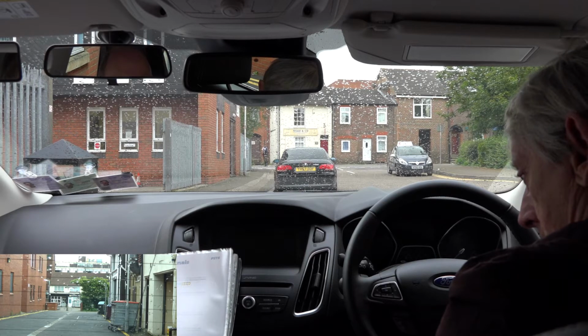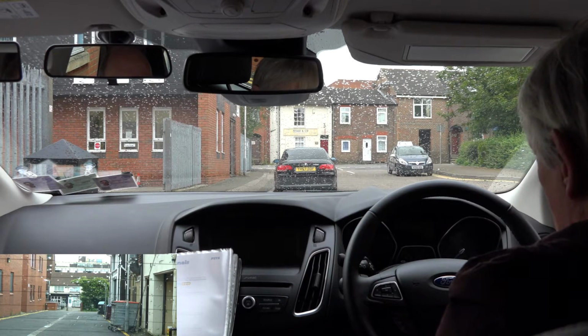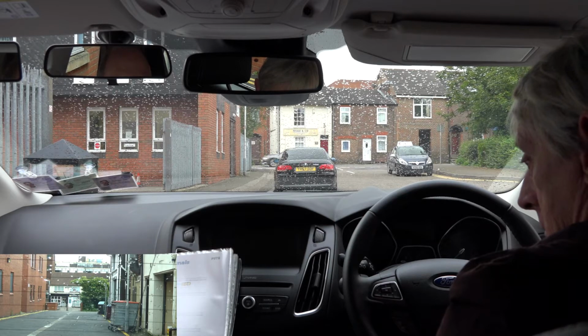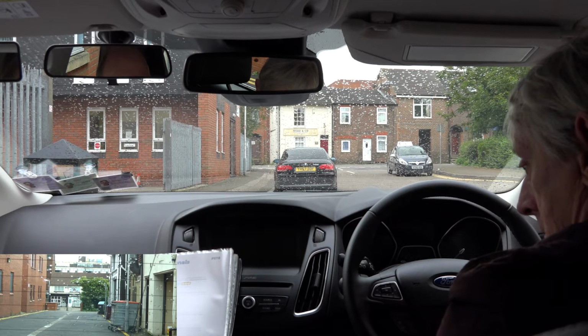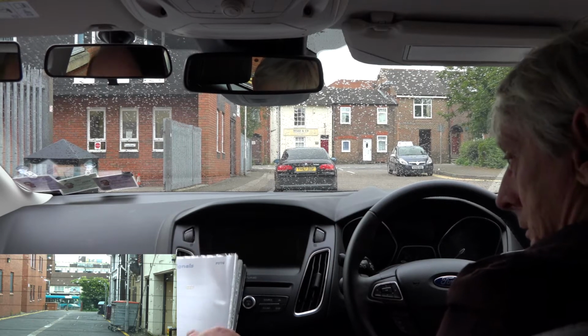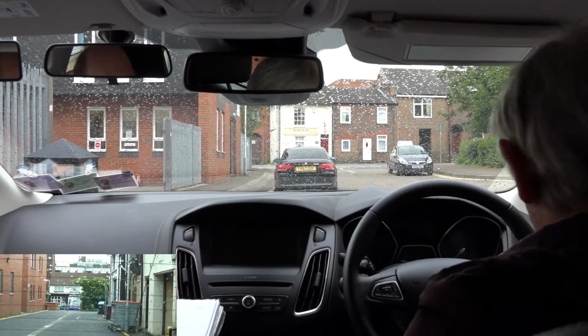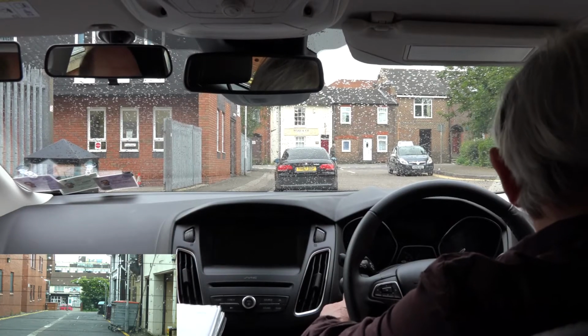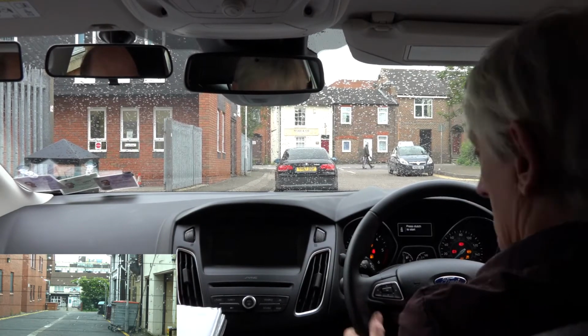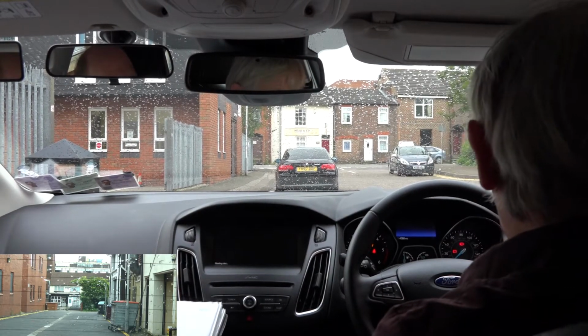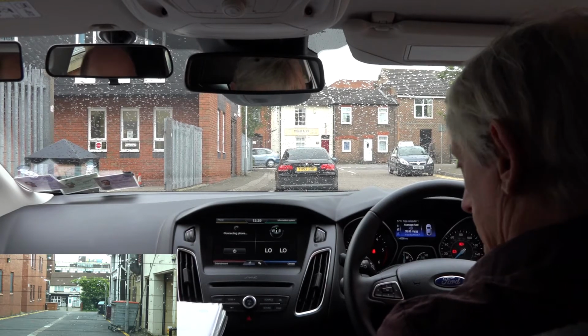So to do arm signals, we start with both hands on the wheel. We then go for the normal procedure for turning right. So what do we do, Tony? If you could wind that window all the way down to the base, it's electric. It's important we have that so that we can get our arm out all the way.